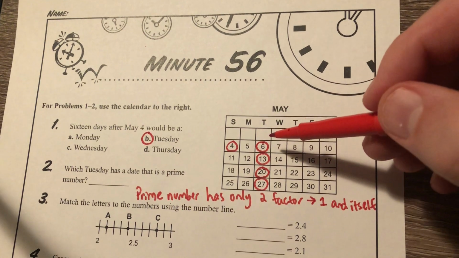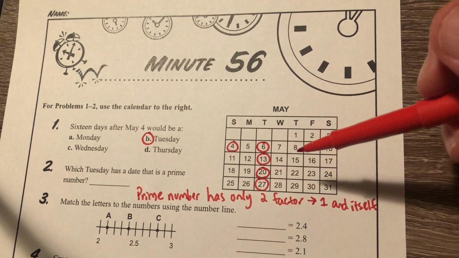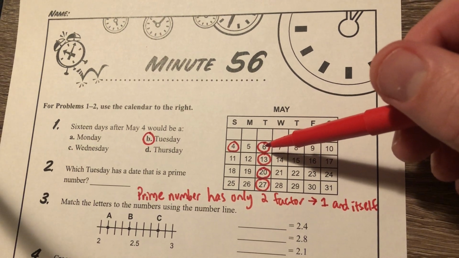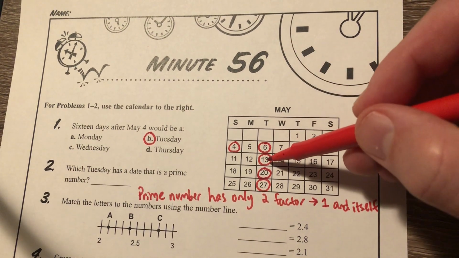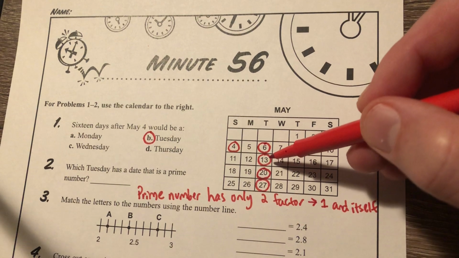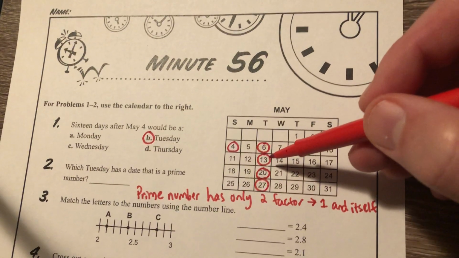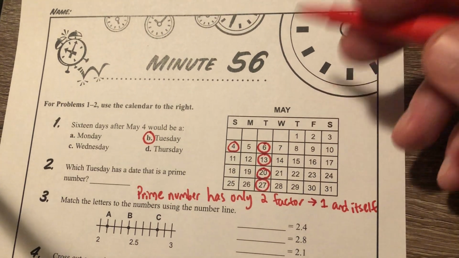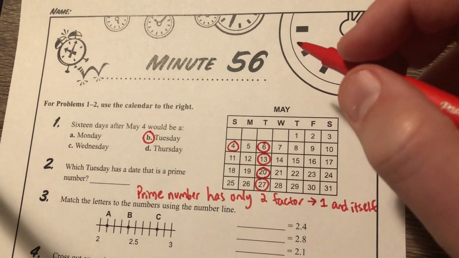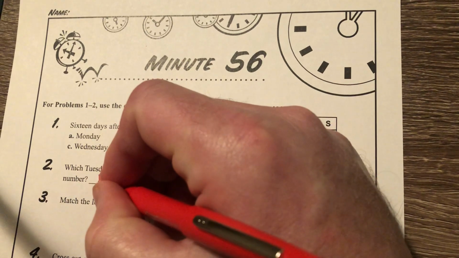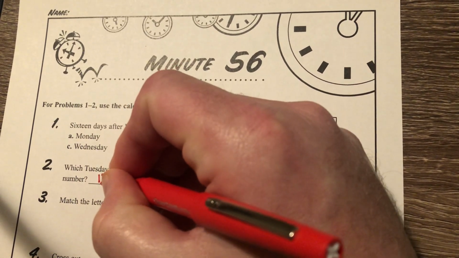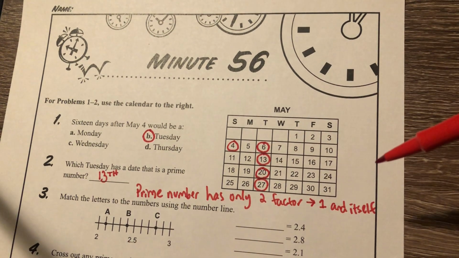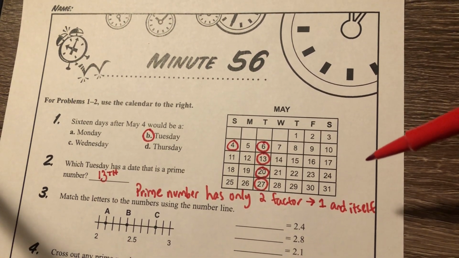So 6. Does 6 have only 2 factors? No, it has more than 2. It has 1, 2, 3, and 6. So it's not that one. 13. Is 13 a prime number? Yes, because 13 has only 2 factors, 1 and 13. So I've already determined that the 13th is the only Tuesday in this month that is a prime number.